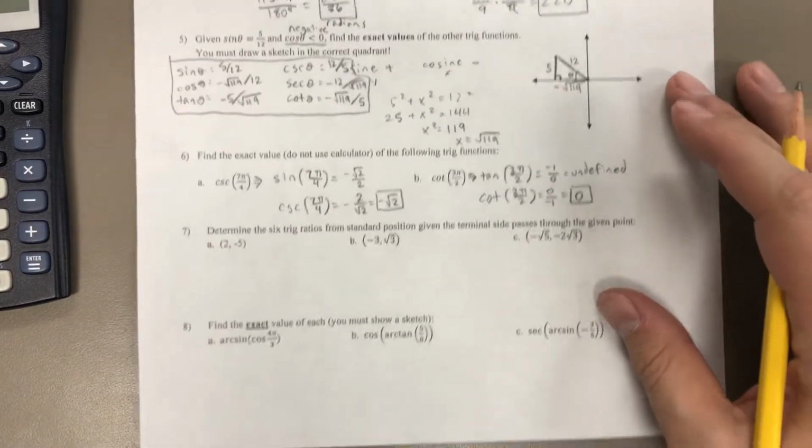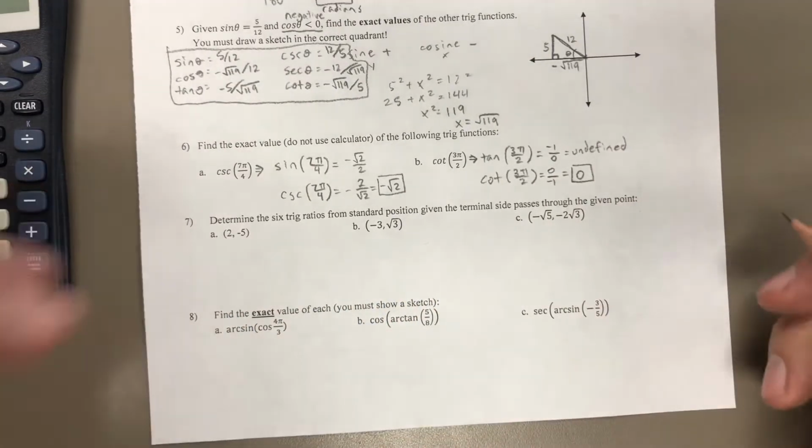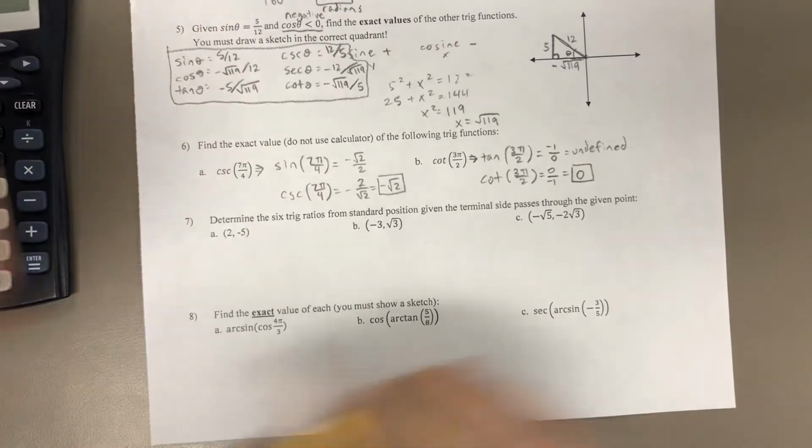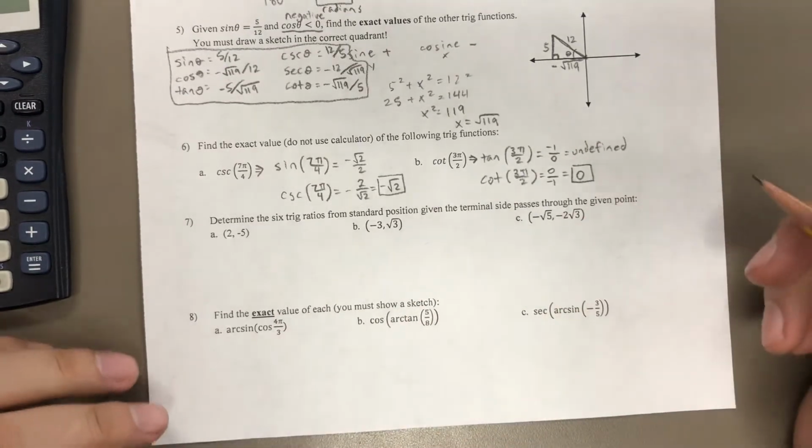All right, next up, number 7. These problems that we have for 7a, b, and c are all very similar. They're solved the same way. They use the same properties. So I'm going to do this one and then kind of fast forward through the other ones.